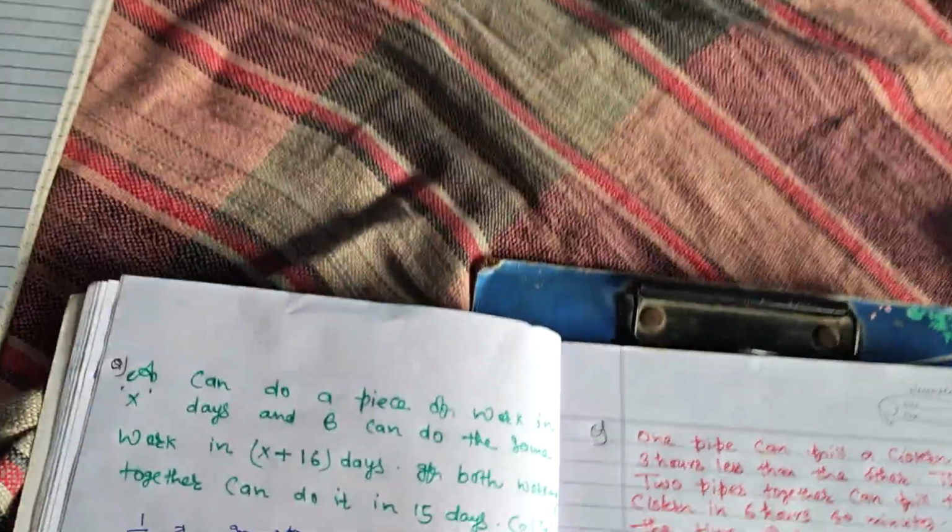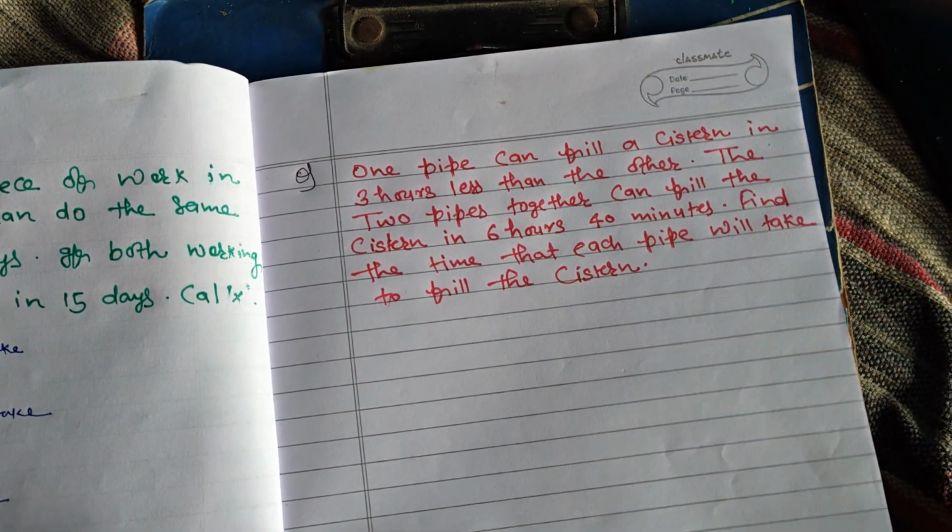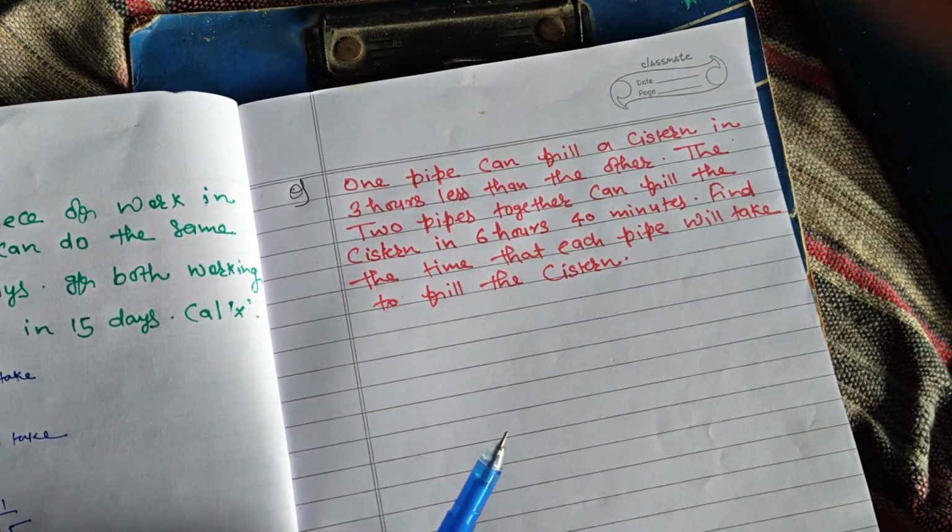Another question. One pipe can fill a cistern in 3 hours less than the other.